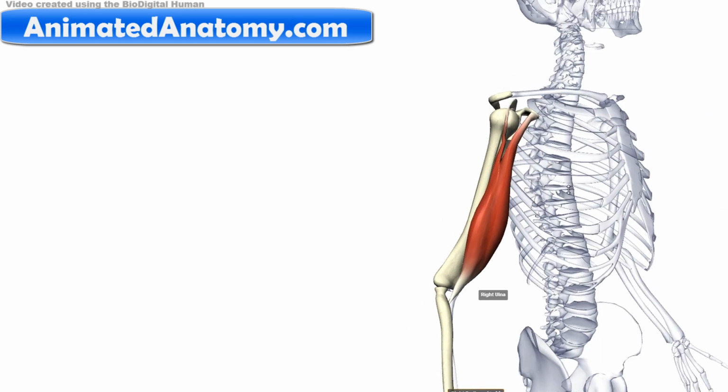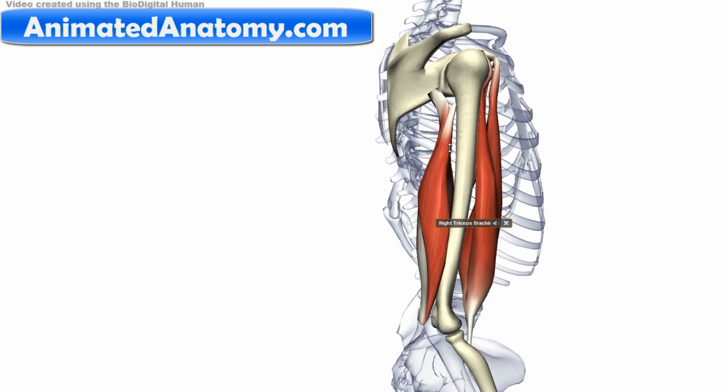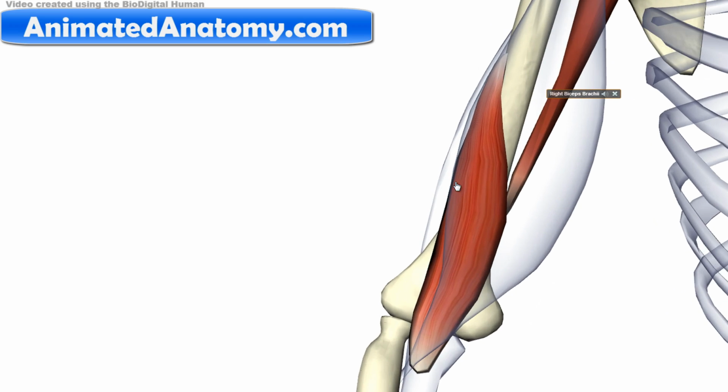The antagonist of this muscle is the triceps brachii, and here you see the triceps brachii. Now there's another muscle that I want to talk about, and it's the brachialis. Here is the right brachialis, right beneath our biceps brachii.